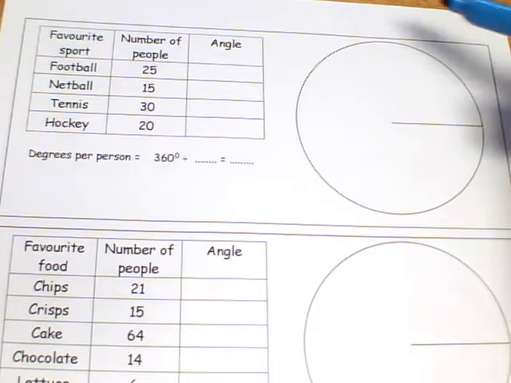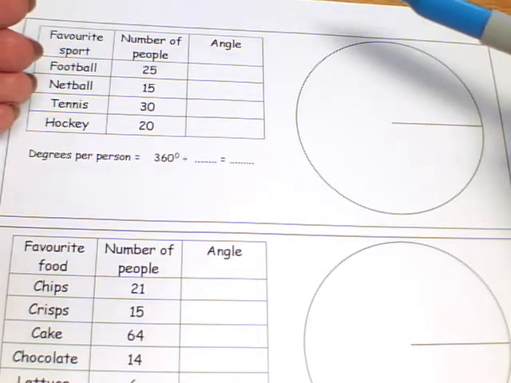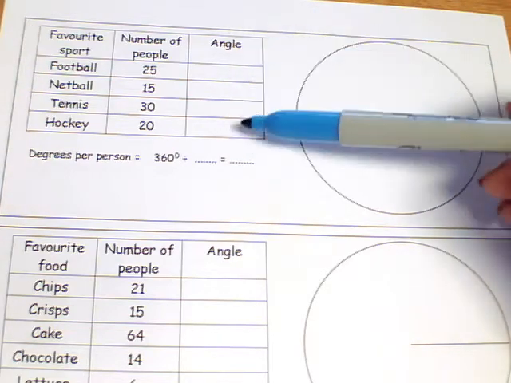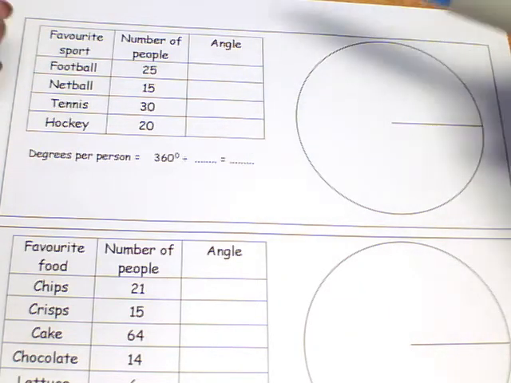So a pie chart is the circular graph, the one that looks like a pie, and we're going to cut it into slices, and each slice is going to be relative to the number of people that want it. So you'll see I've got my table here. Not every table you're given has a third column on it. You might need to draw that in yourself.